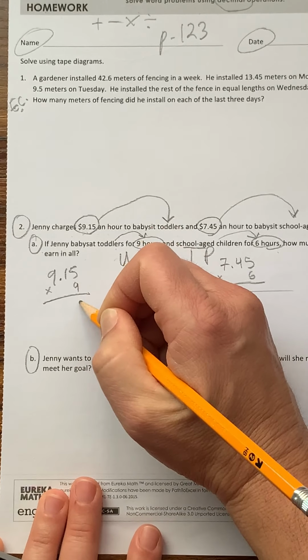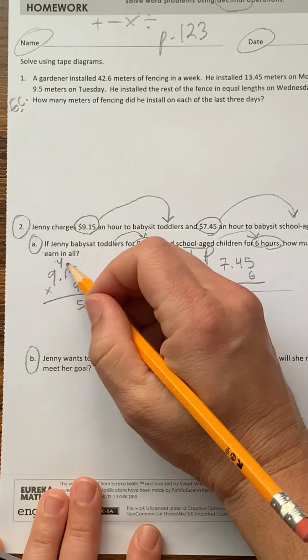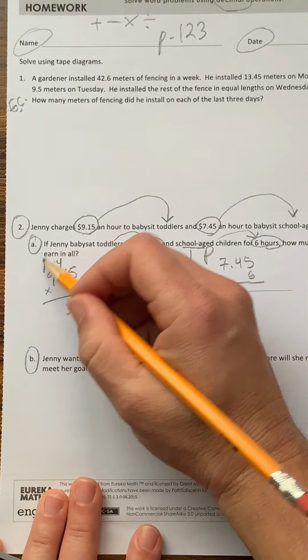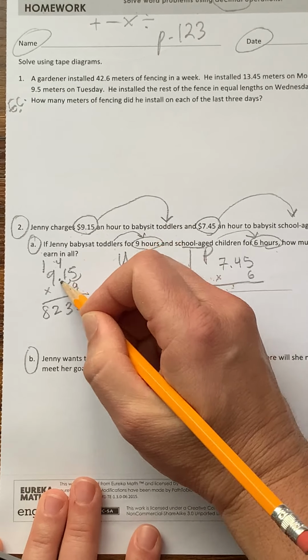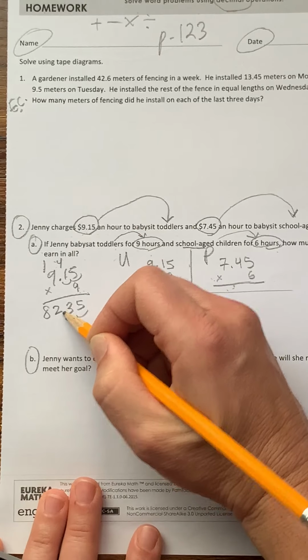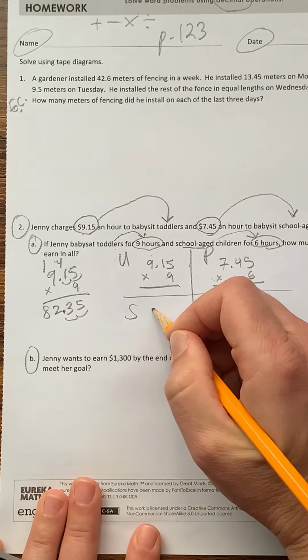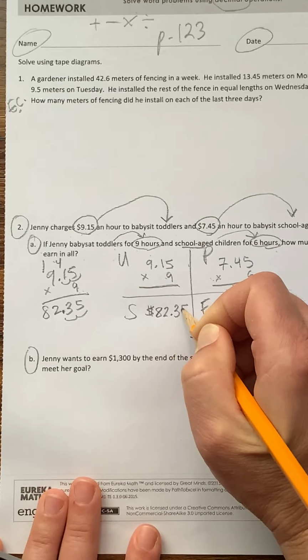Okay, 9 times 5 is 45. 9 times 1 is 9. 10, 11, 12, 13. 9 times 9 is 81, plus 1 is 82. So just from the toddlers, she made, I'm going to write over here, she made $82.35.